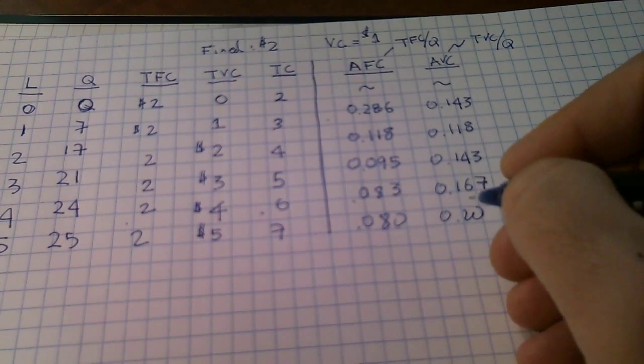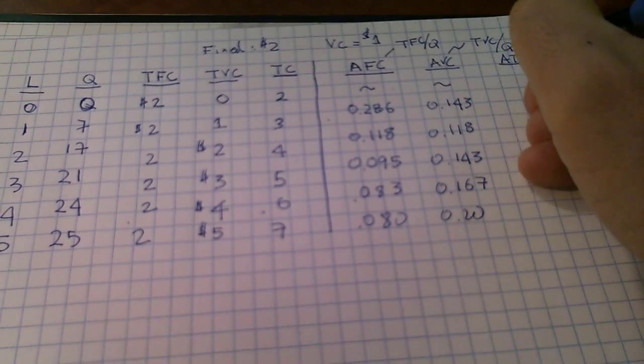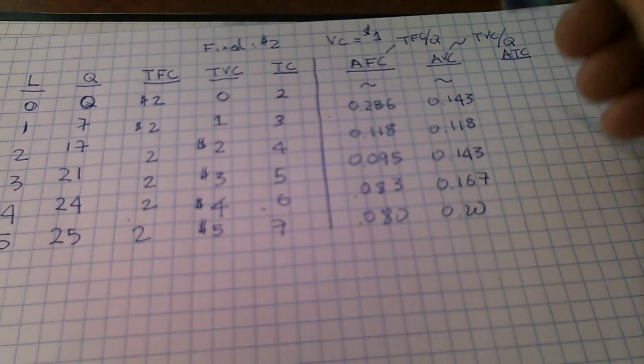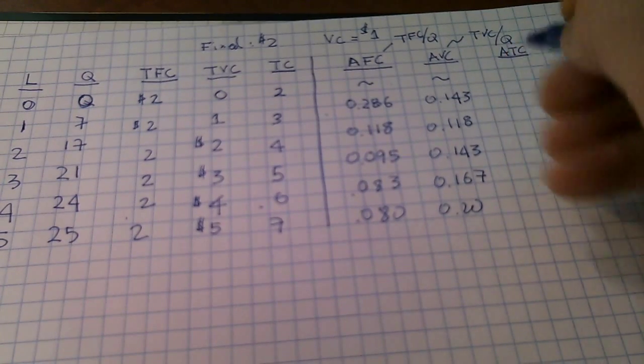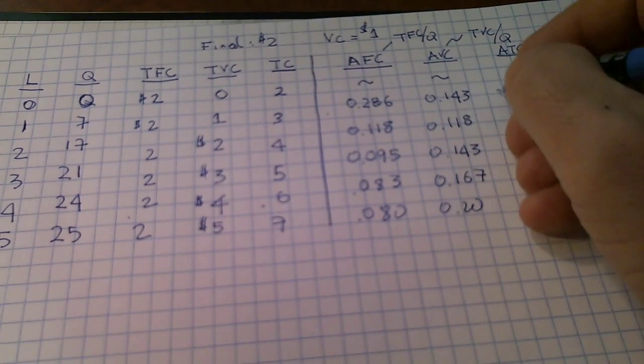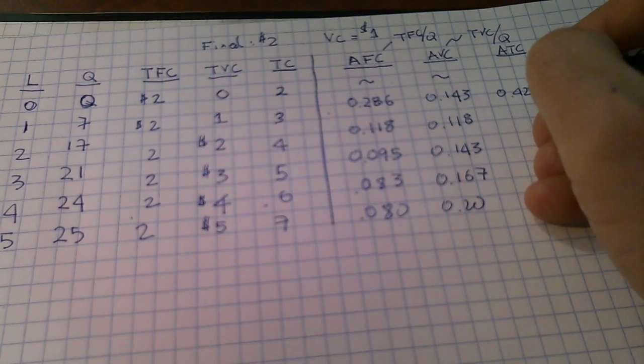Average total cost is just your unit cost, total unit cost. So it'll be average fixed cost plus average variable cost, and you just add up these two numbers and you get about 43 cents.